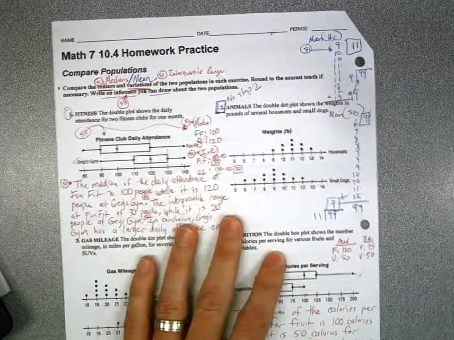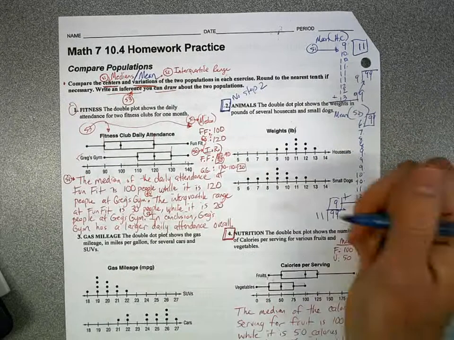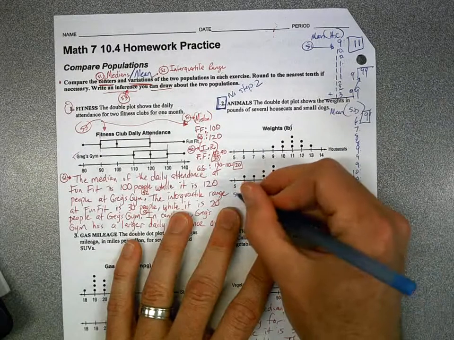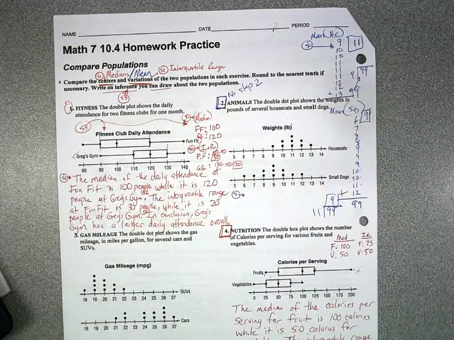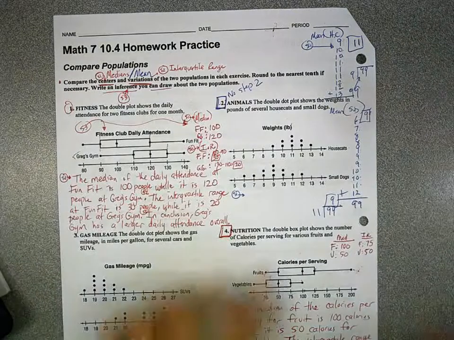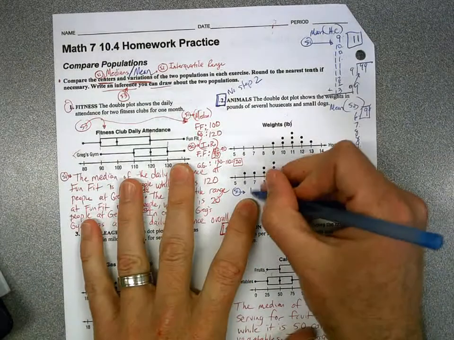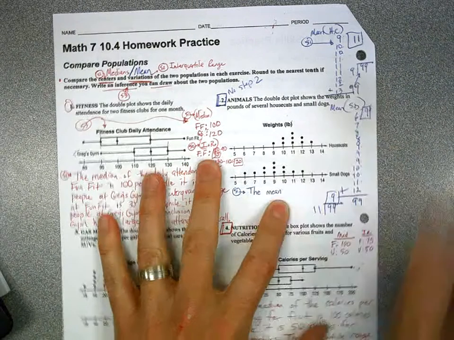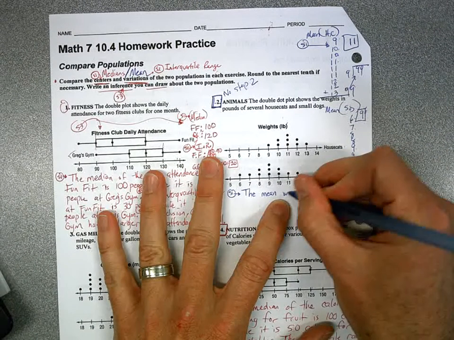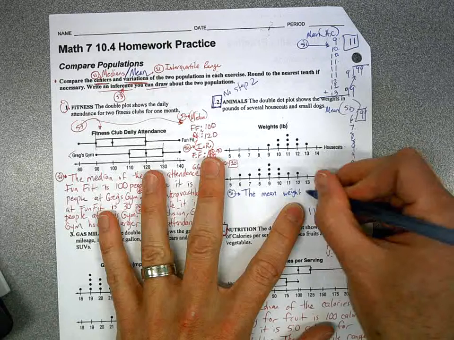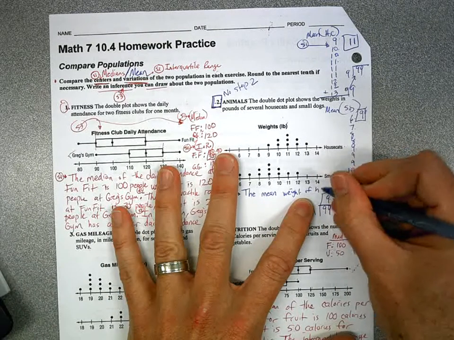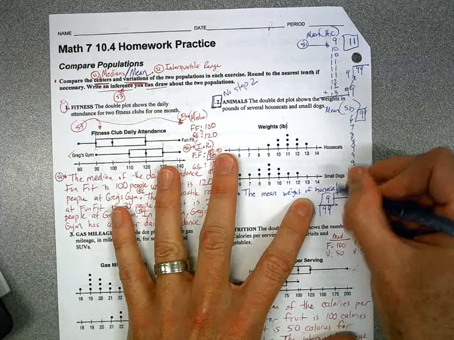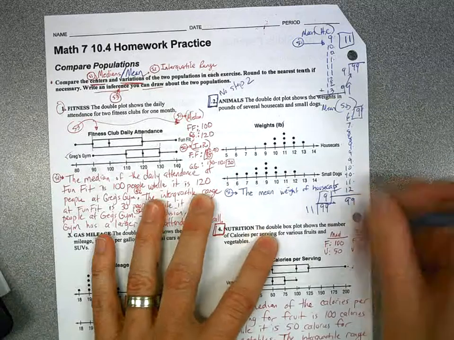I can then go ahead and complete or write down step 1. And I put the mean weight of house cats. Let me box this in where you guys can see it a little bit better.